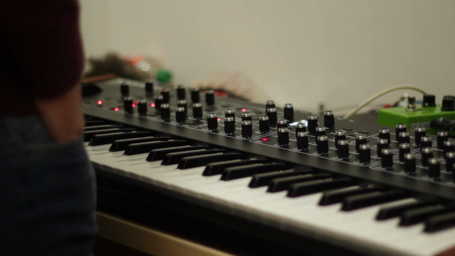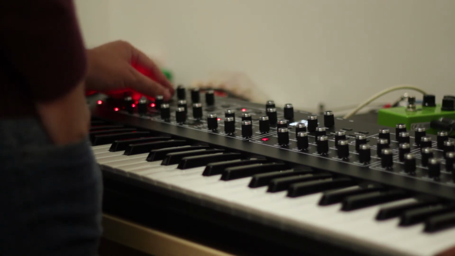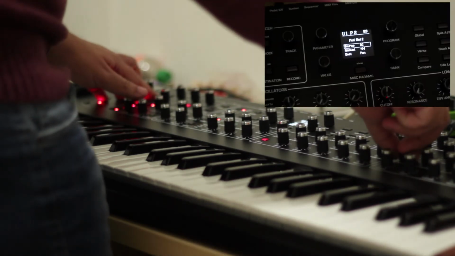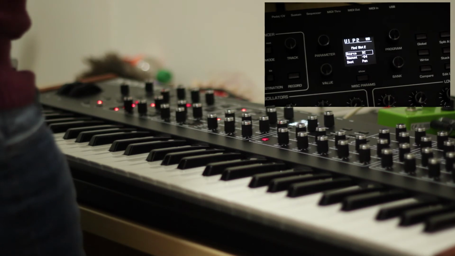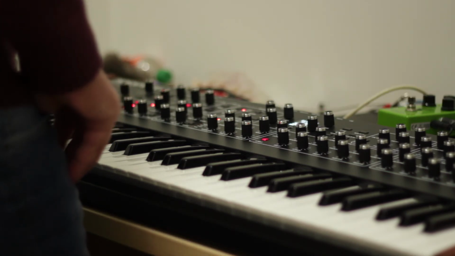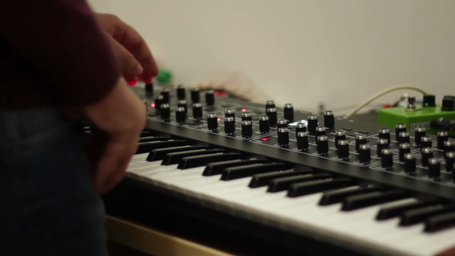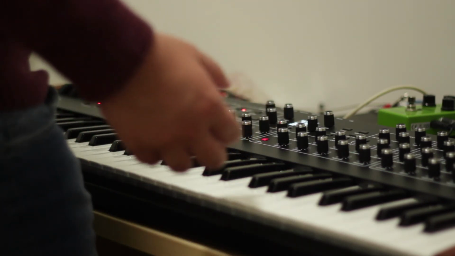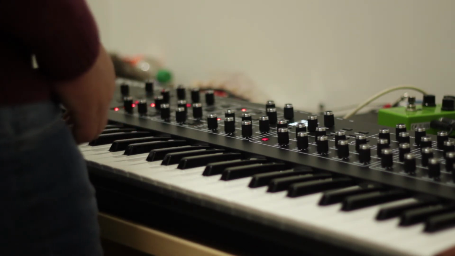So what we want to do is to set the amount to -64 and then the destination to the pan spread. That way the default pan will be on -64, which is a little bit to your left, and then it will add up to 127 because of the first modulation that we set up.